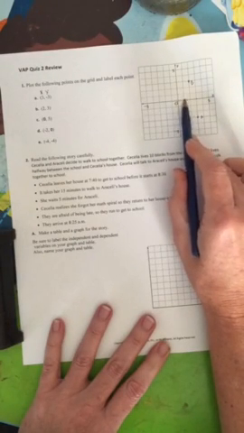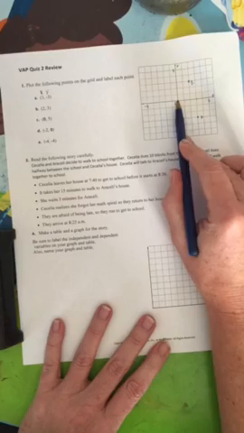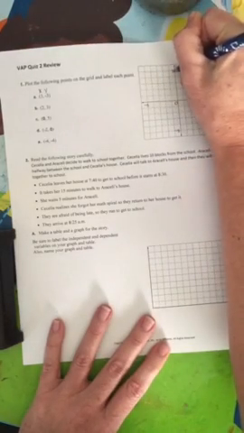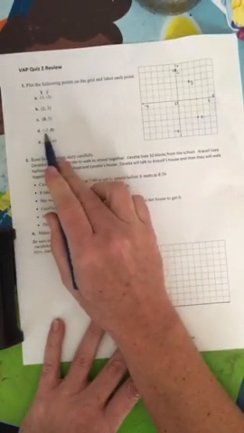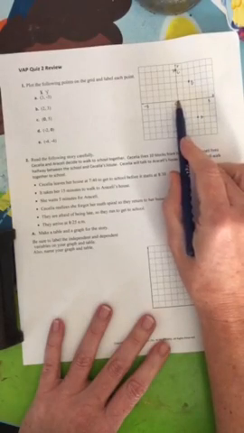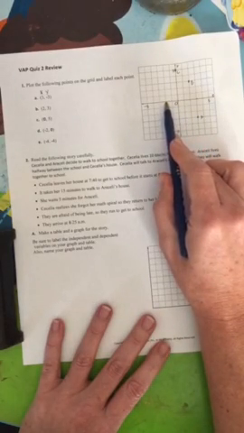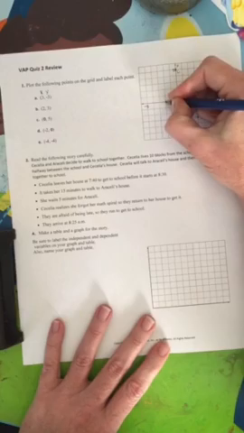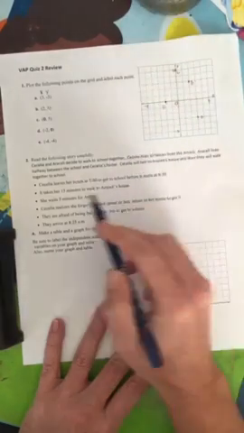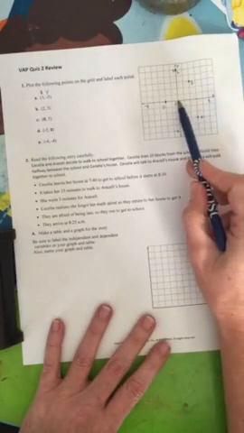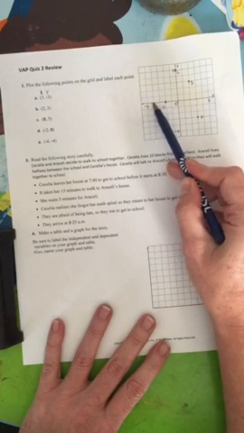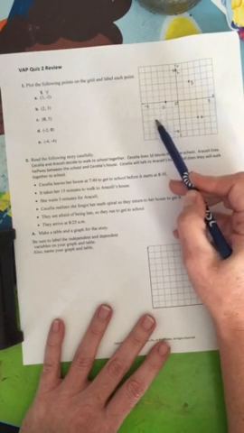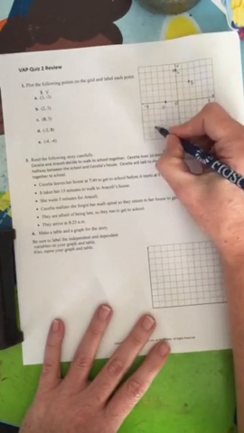C is 0, 5, so I start at the origin. 0 tells me to go right or left, and since it's 0, I stay in the center. Then I go up to 5. D, I have -2, 0, so -2 tells me to go left 2, and then 0 means I stay right there. Then I have E, which is -4, -4, so I'm going to go -4, then down 4, 1, 2, 3, 4, and that is E.